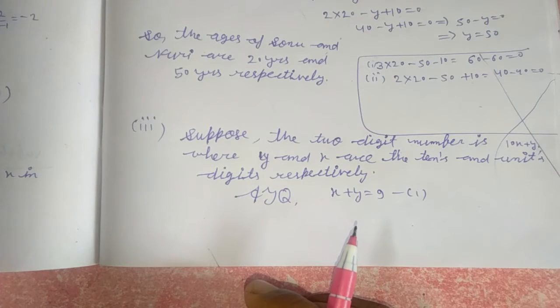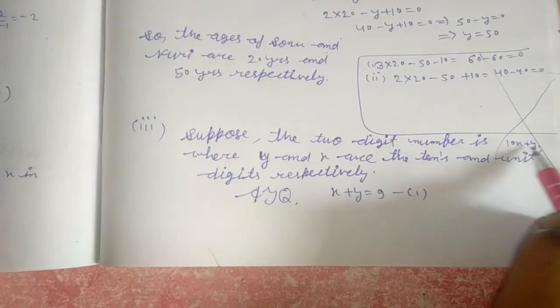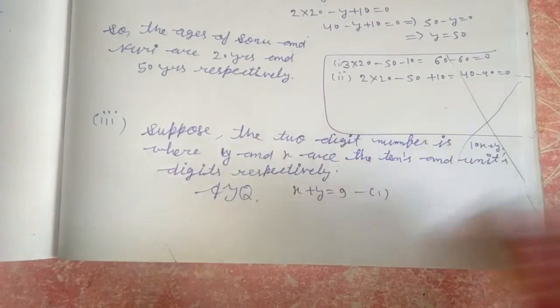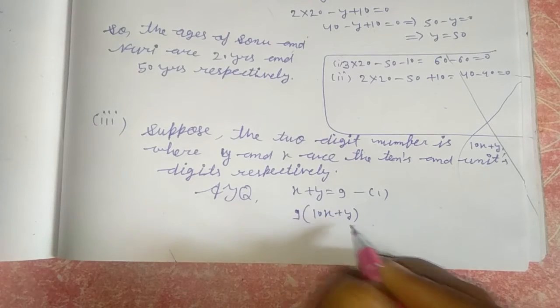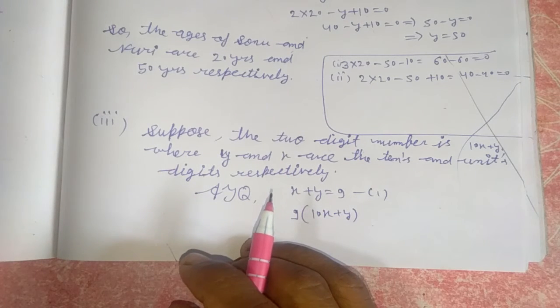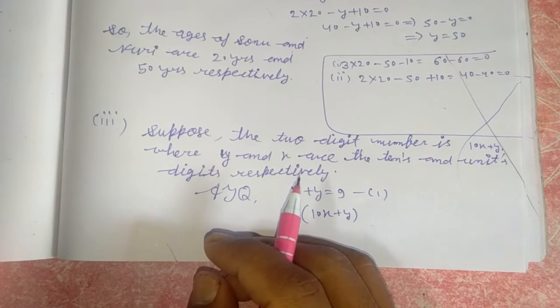And also 9 times this number, this number being 10x plus y, is twice the number obtained by reversing the order of the digits.